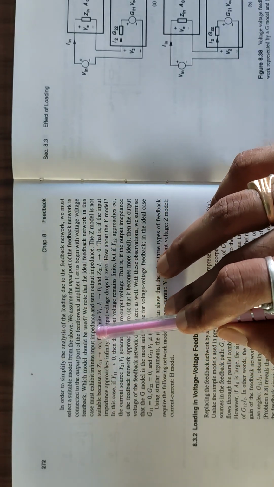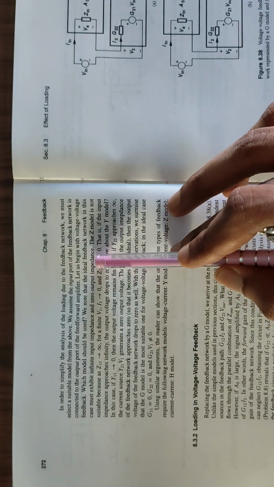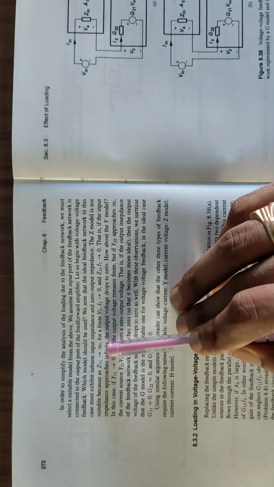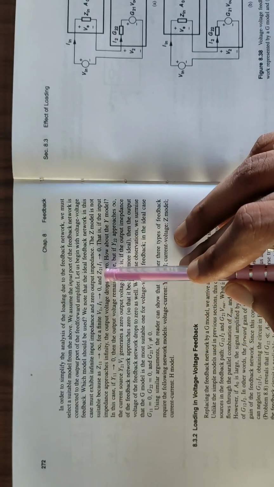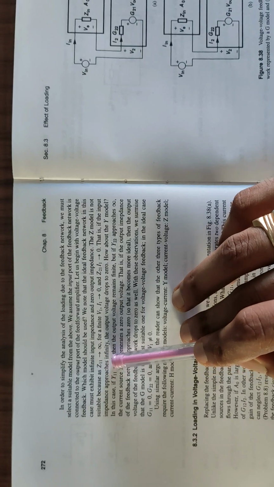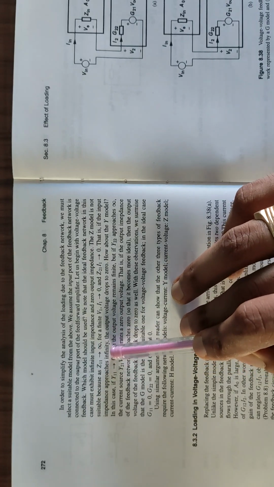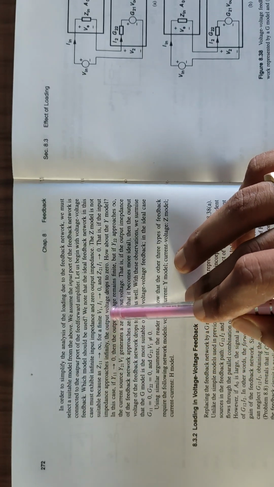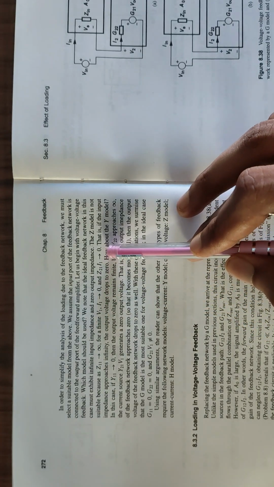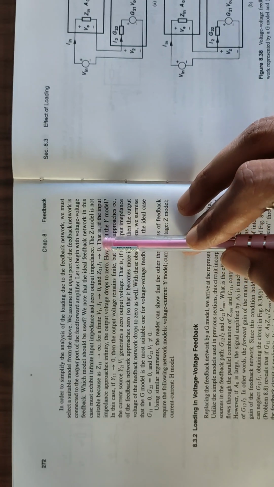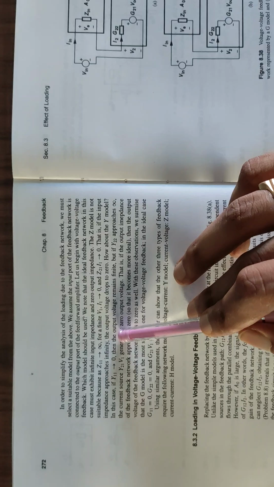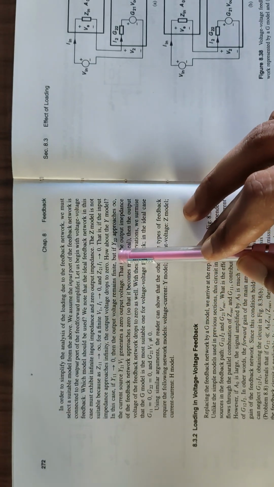Which model should be used? We note that the ideal feedback network in this case must exhibit infinite input impedance and zero output impedance. Thus the Z model is not suitable because as Z11 tends to infinity for a finite V1, I1 tends to 0 and Z21 I1 tends to 0. That is, if the input impedance approaches infinity, the output voltage drops to 0.